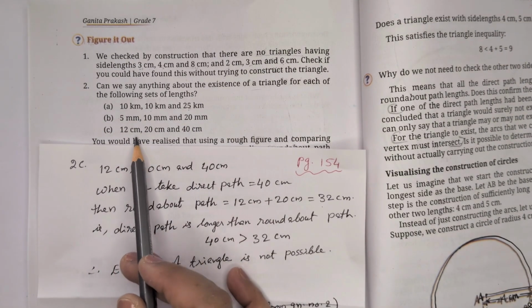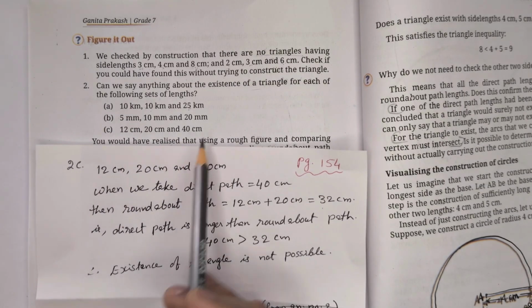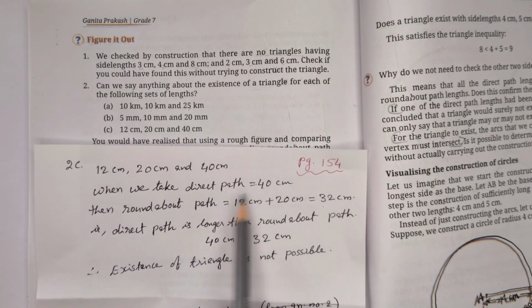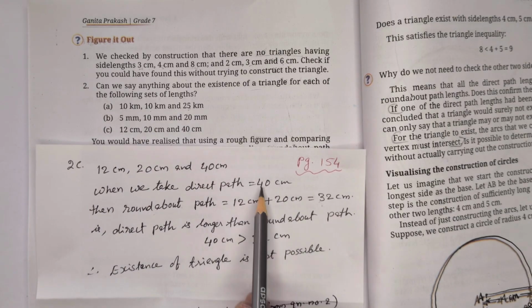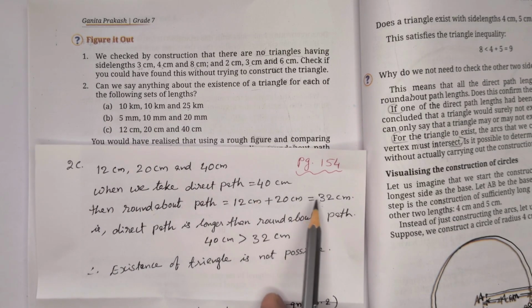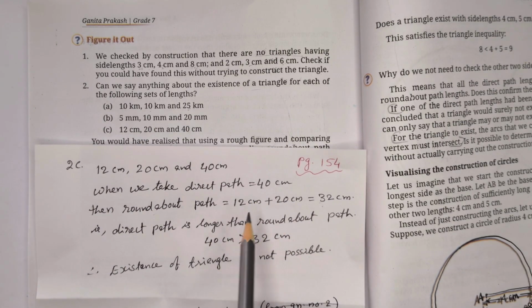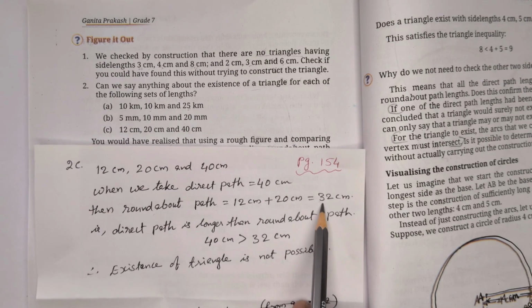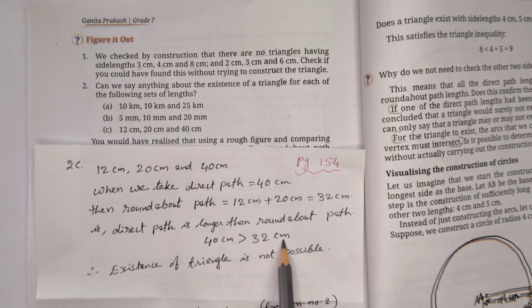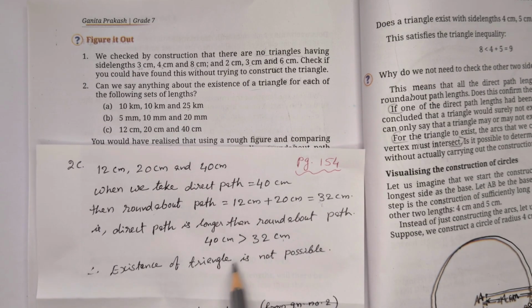Next measurement 12 cm, 20 cm, 40 cm. Direct path 40 cm. Roundabout path 12 plus 20, 32. Here also the direct path is more. Always the direct path is supposed to be less than the roundabout path. So here the direct path is longer than the roundabout path. Therefore, the existence of the triangle is not possible.